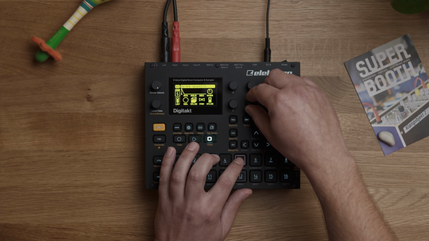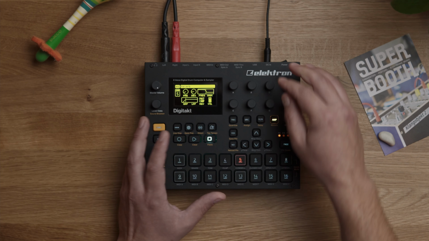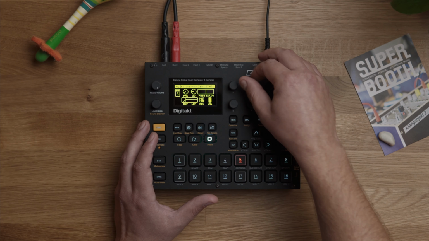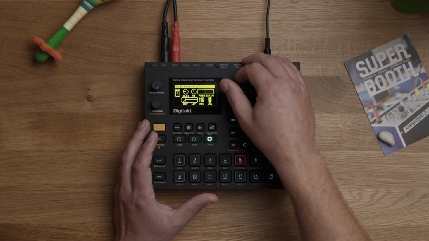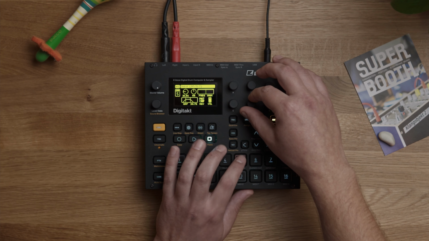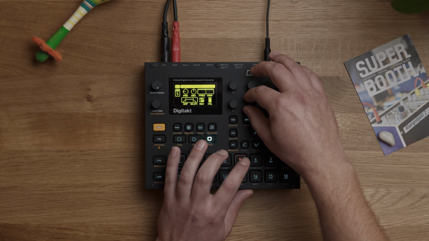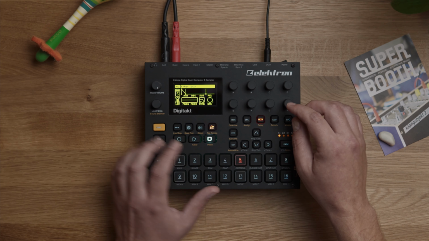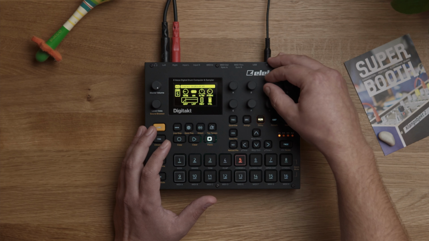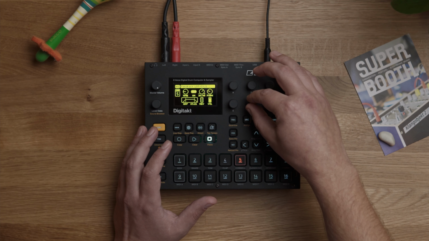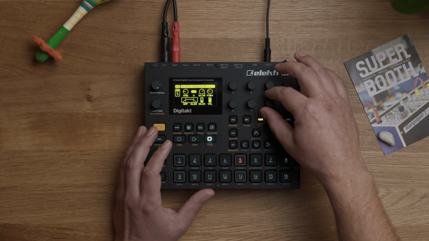Send it to reverb. And let's go and make reverb longer with a little pre-delay and a little darker. And then let's also go into delay, make it wide, a little darker as well, and send it into reverb.